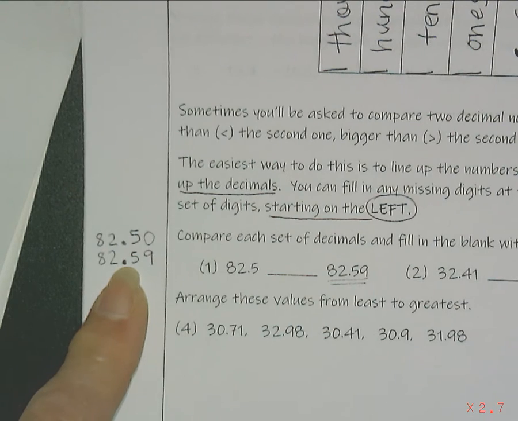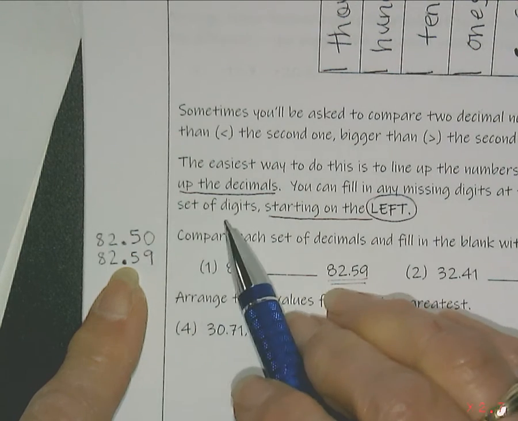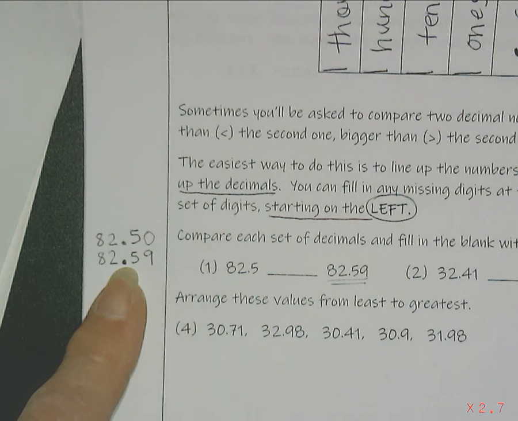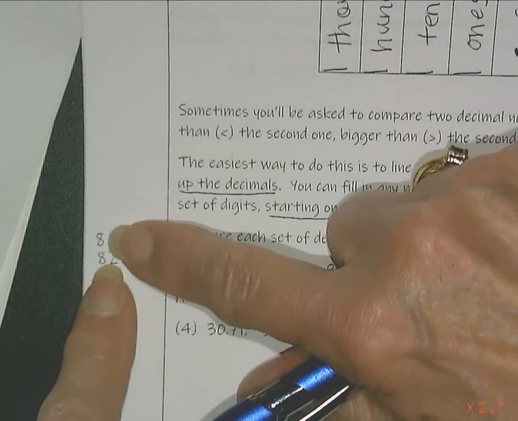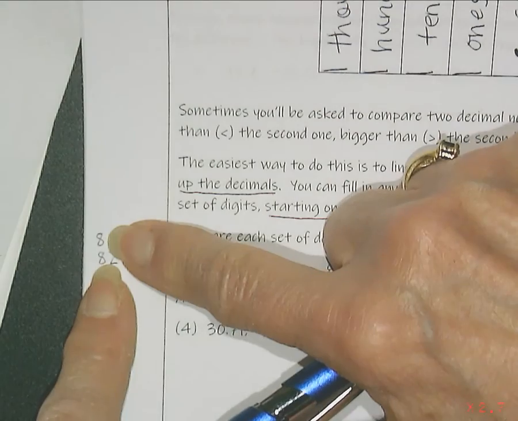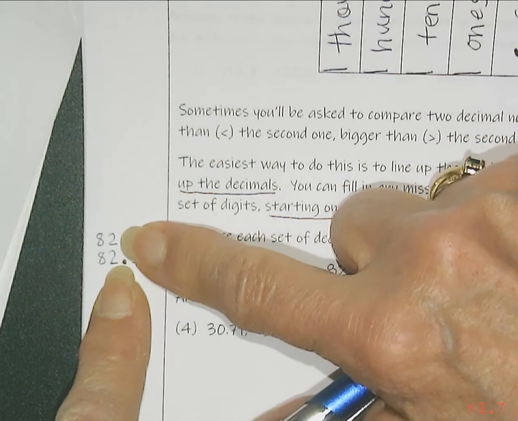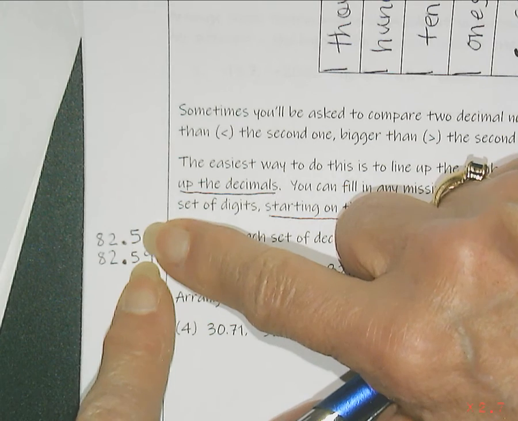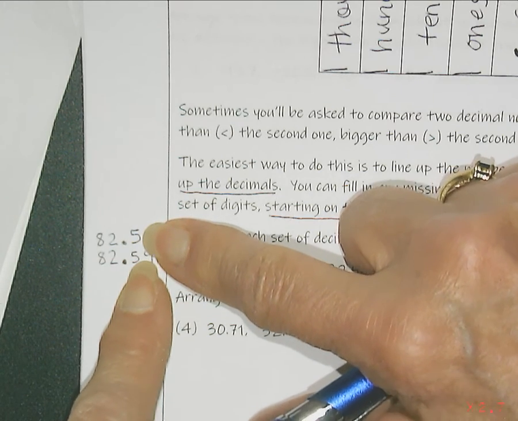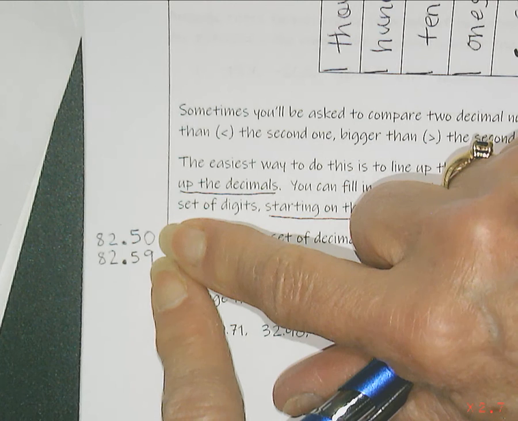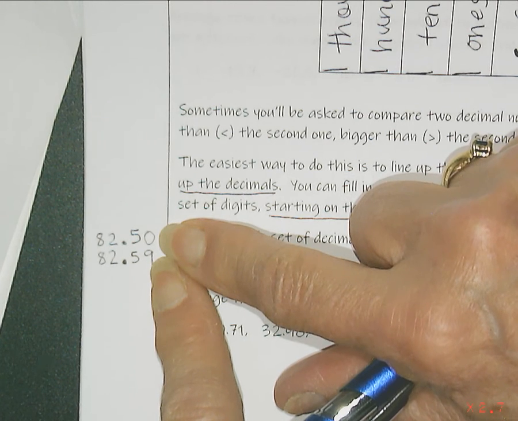Now my instructions say compare each set of digits starting on the left. So we're looking for a difference to see is the first number smaller or bigger or equal to the second. So here we go. Comparing the 8s, they're the same, no difference. Comparing the 2s, they're the same. There's our decimal. Comparing the 5s, they're the same. And then we finally come across a difference right here.